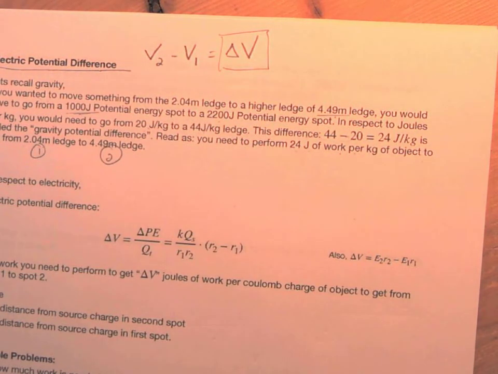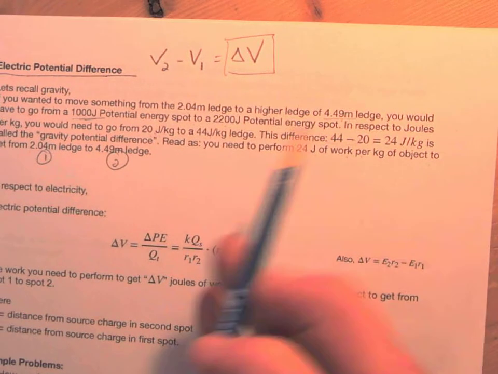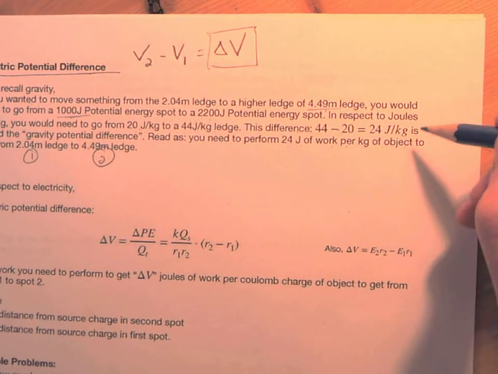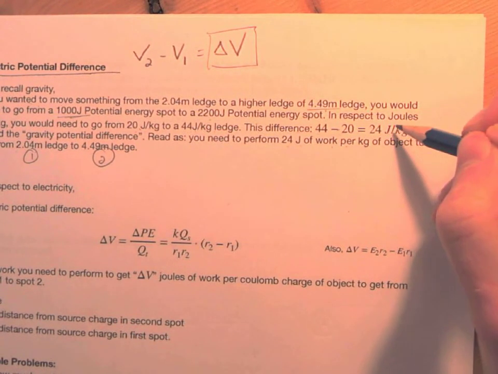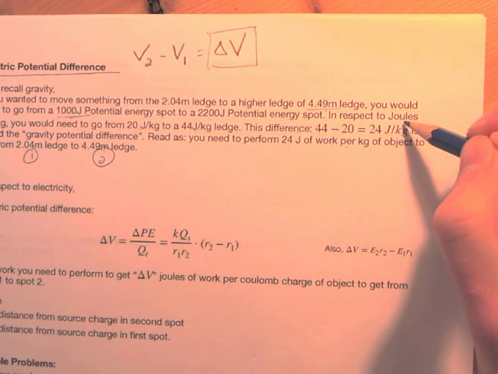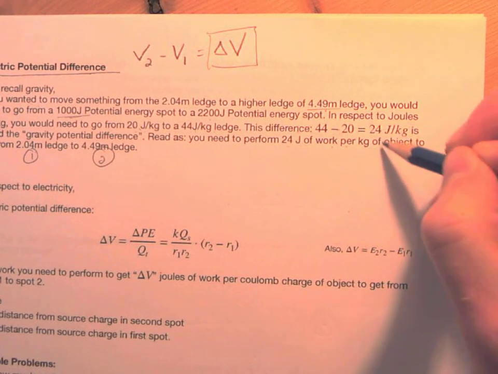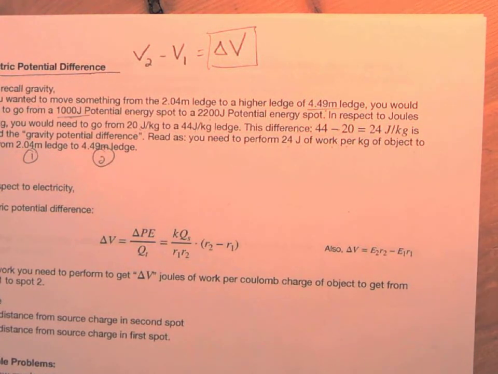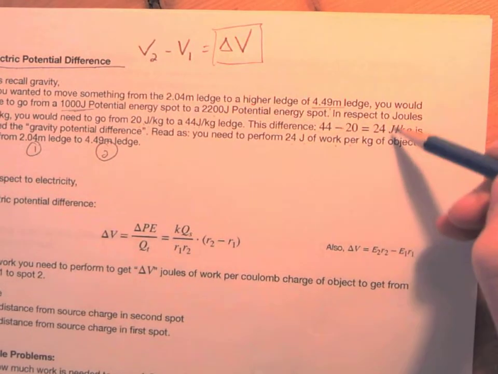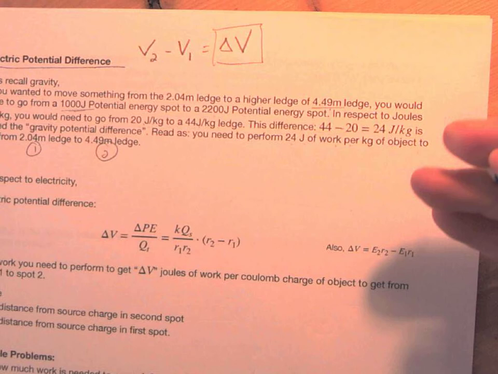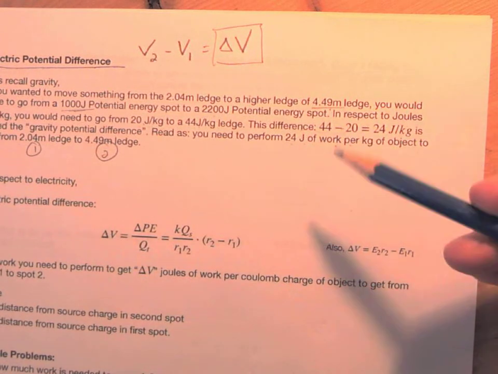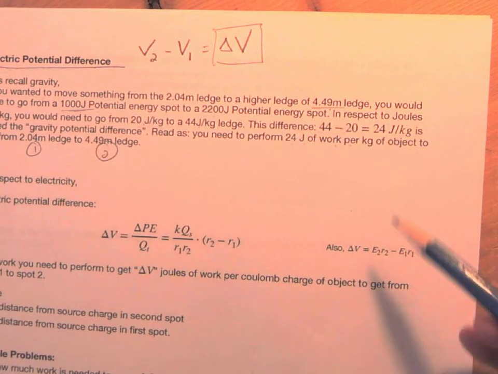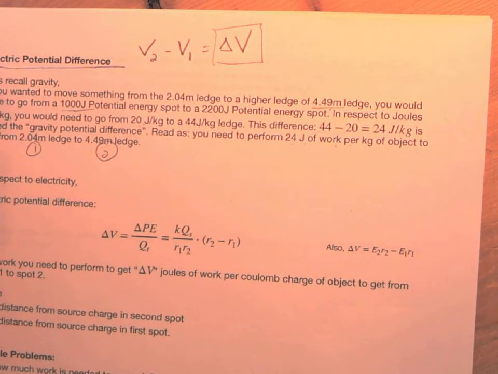The reason they do it per kilogram, and don't leave it in potential energy, is because then they can use any object at all. If you have a 10,000 kilogram object, you just multiply your 24 by 10,000, and then you'll have how much potential energy. So it's an easier unit to work with when you want to work with any object.